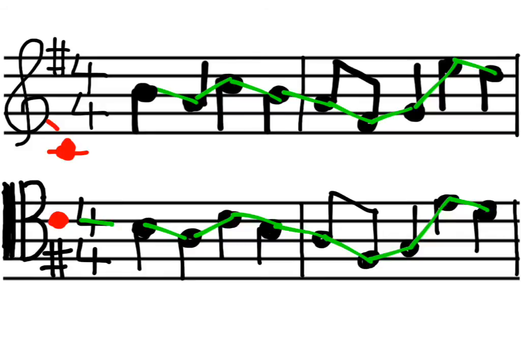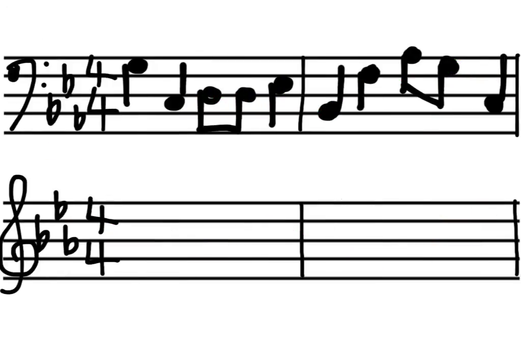So now that we've seen what transposing down an octave looks like, let's try transposing up an octave from one clef to another. From the next couple of exercises we'll try transposition up an octave. So here is another melody. I've just changed the key signature, but we're going to take the top melody that's in the bass clef, and we're going to transpose it up an octave into the treble clef.